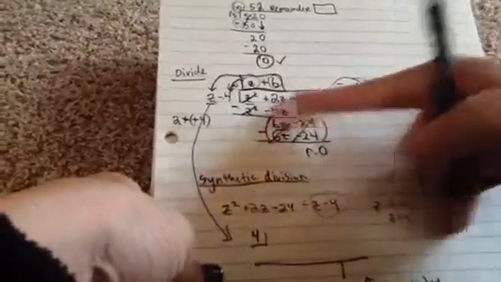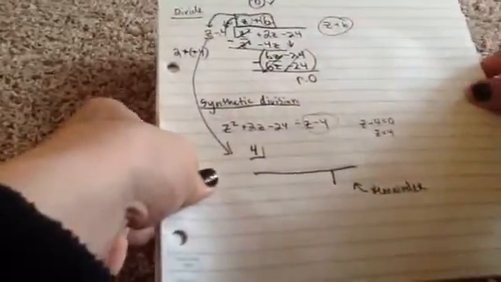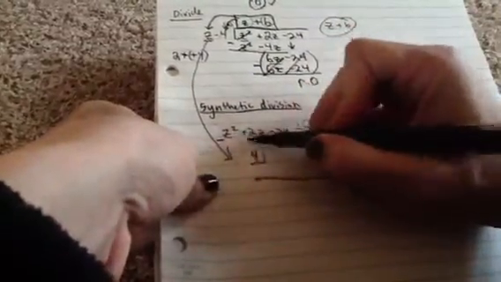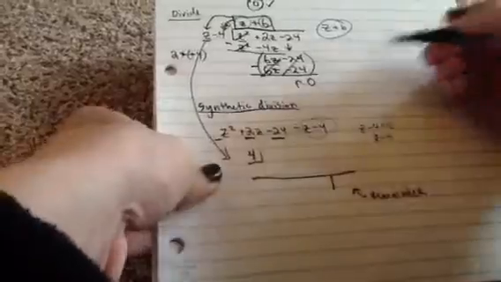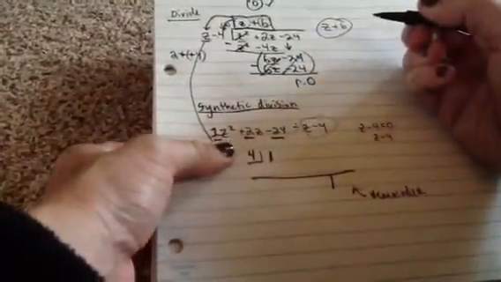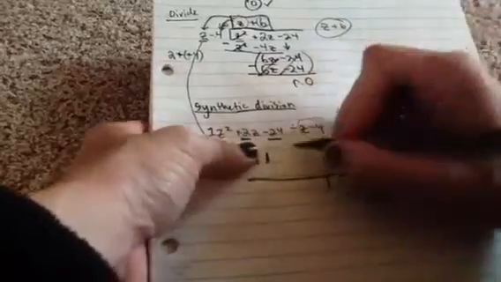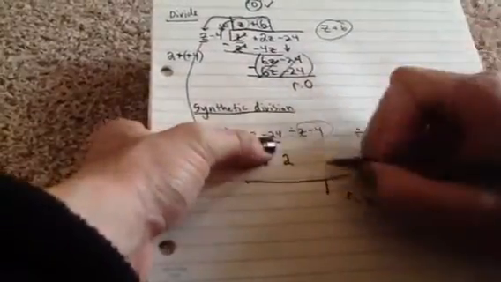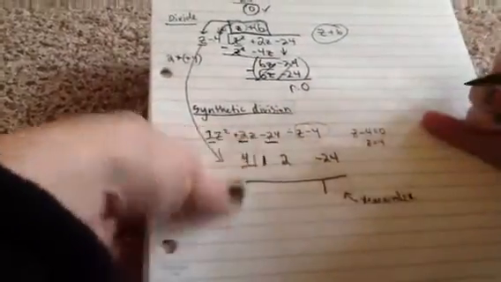And if we do it correctly, we're not going to have any remainder because we saw it went in evenly up there. But we're going to take all the coefficients, so none of the variables, just the coefficients. We have a 1 on the first monomial, a positive 2 on the second, and a negative 24 on the third.